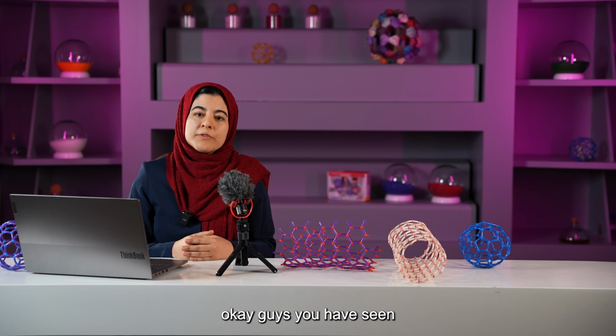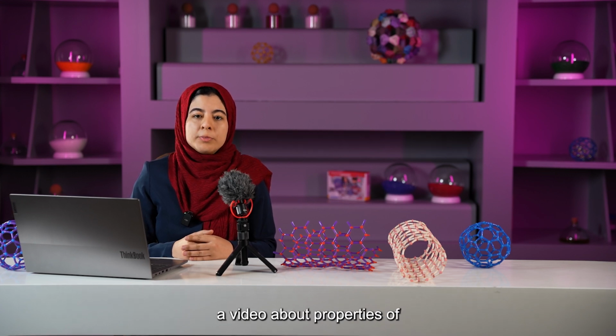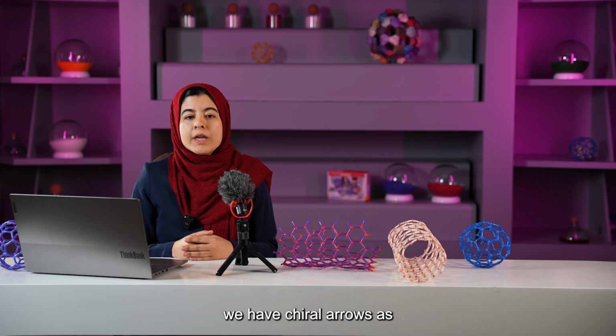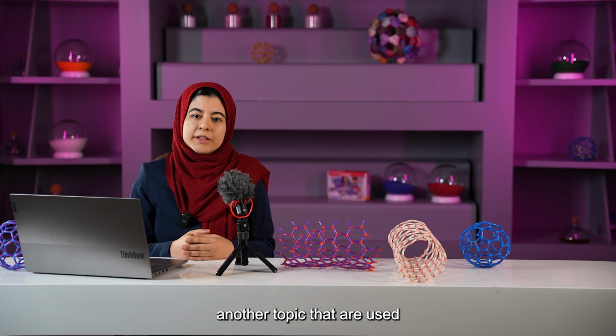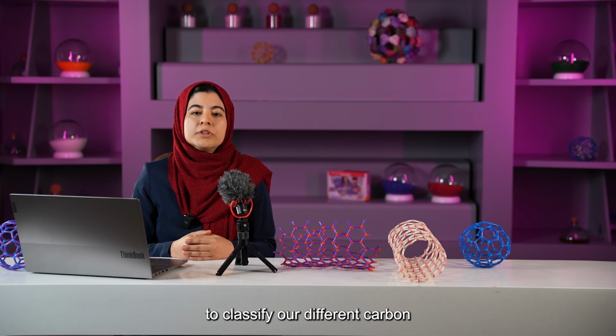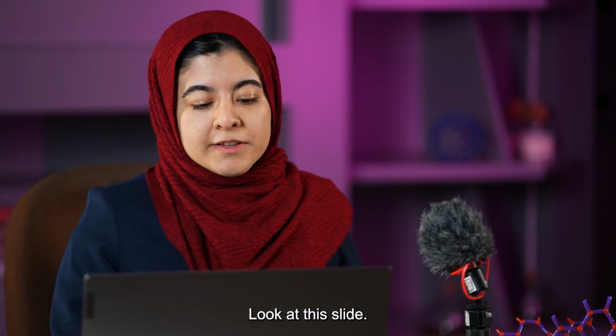Okay guys, you have seen a video about properties of nanotubes and their applications. Now we have chiral arrows as another topic that are used to classify our different carbon nanotubes. Let's see how. Look at this slide.